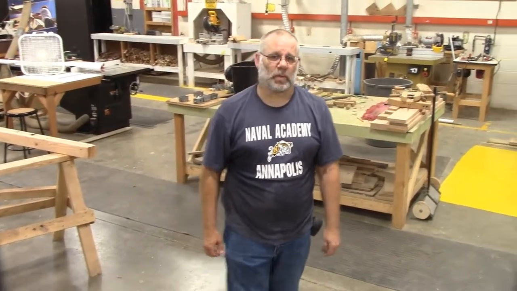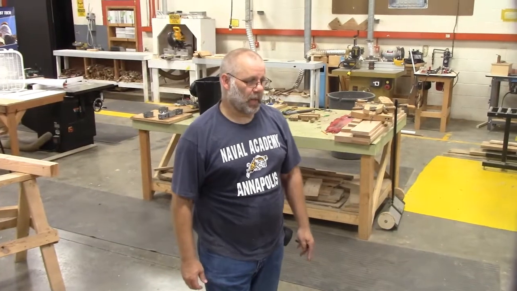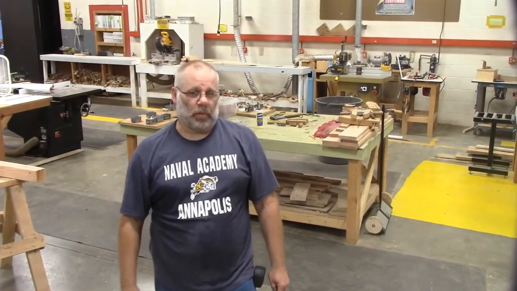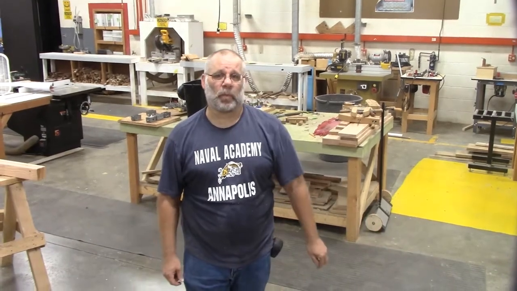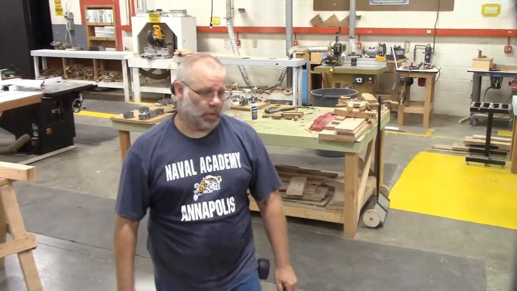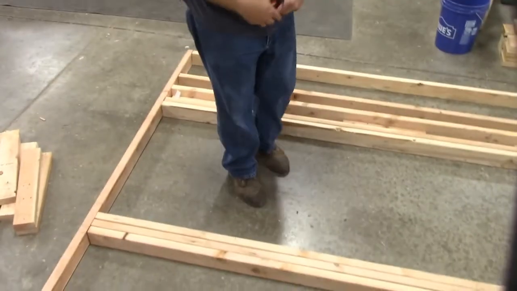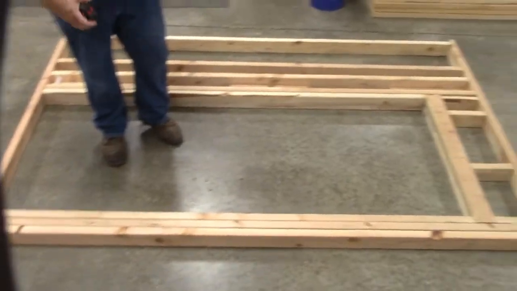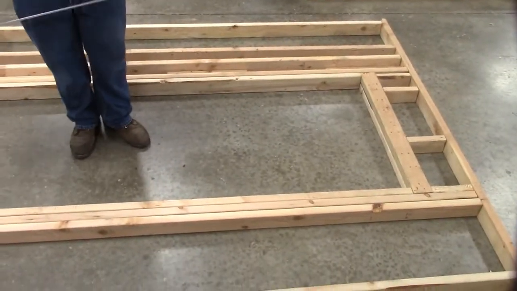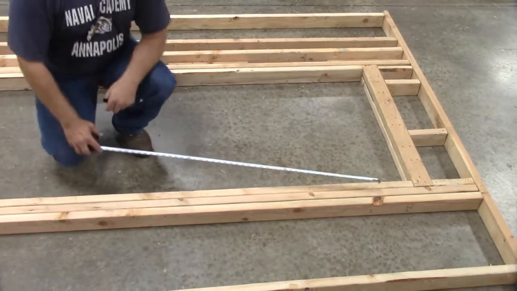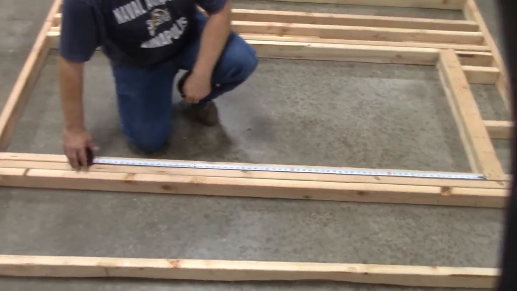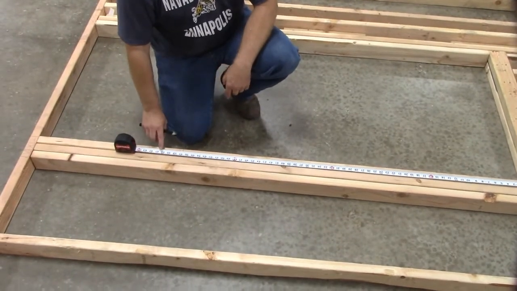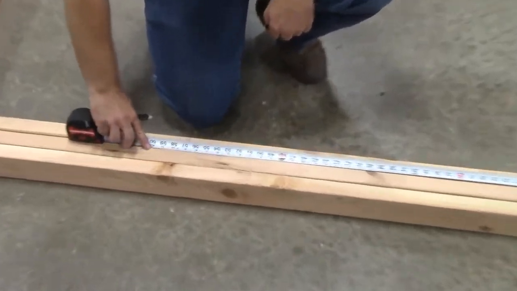After you have your plates laid out, now what we need to do is figure out how to get the height of the window. Okay, so you'll see that I've got this all laid out in my header, everything in. So what I'm going to do is measure from the bottom of the header down 5 feet.